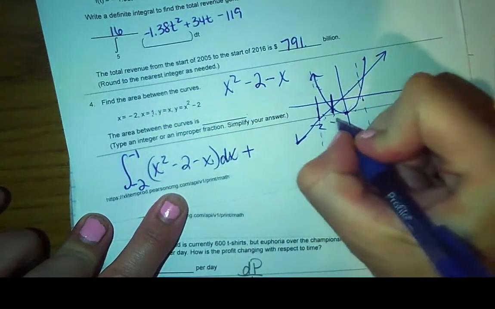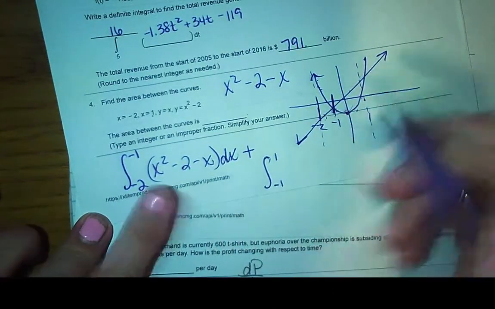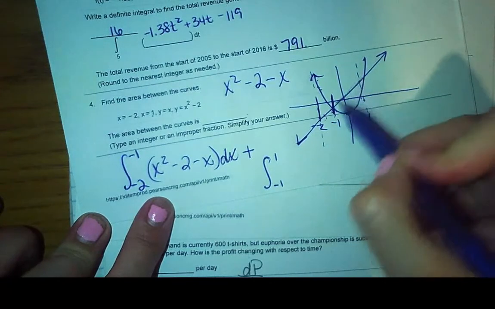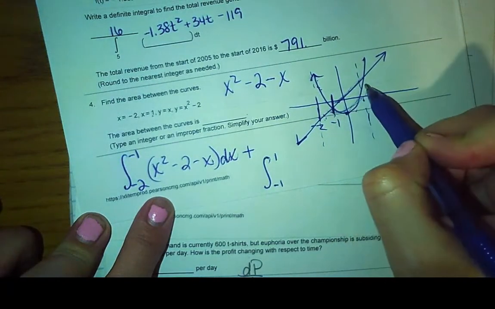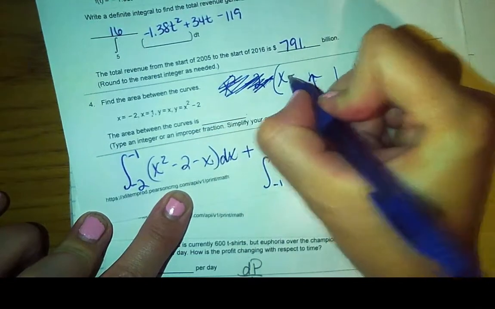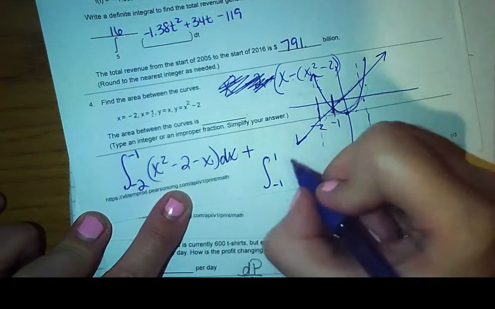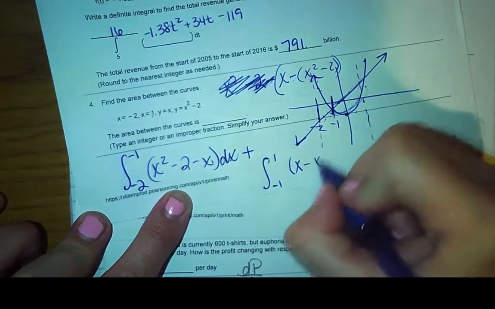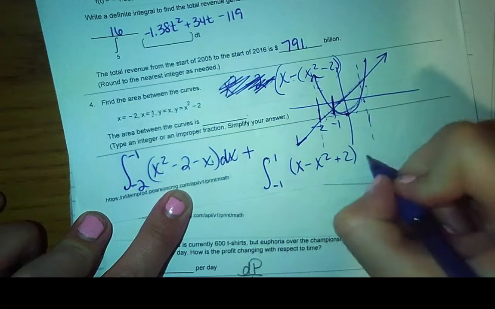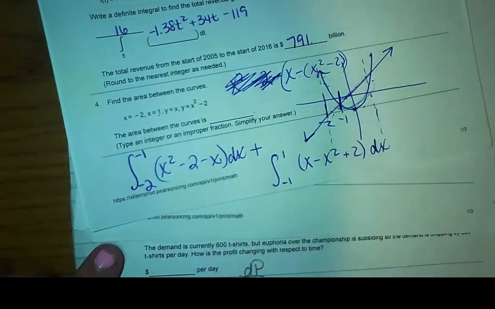So this is -2, that's -1, that's 1. And I'm going to add up -1 to 1. From that section, the line is on top and the parabola is on the bottom. So I need to do line minus parabola, which when I distribute that negative, will give me x minus x squared plus 2 dx. And you can just enter that entire thing in your calculator.